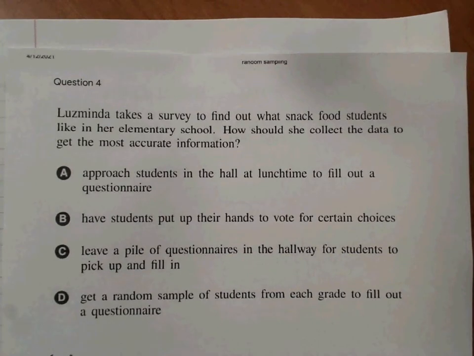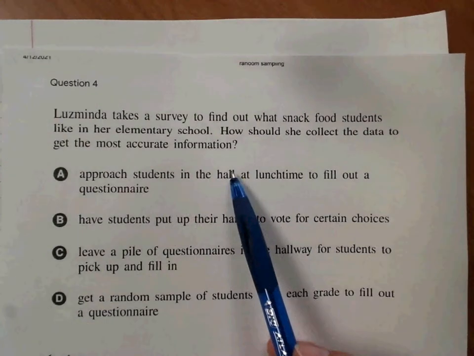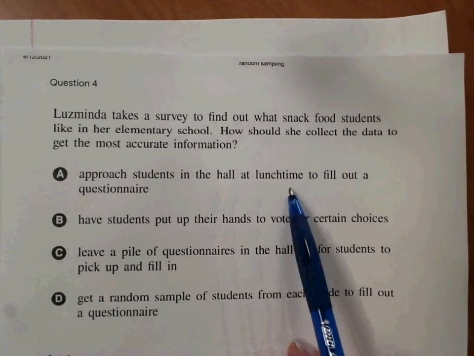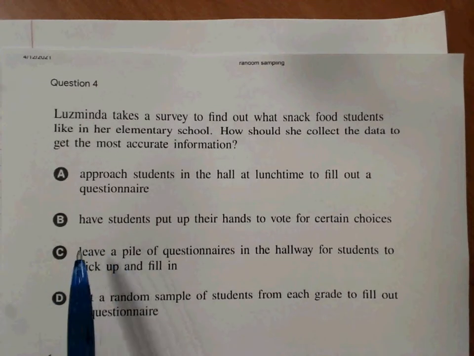It says that they take a survey to find out what snack food students like in her elementary school. How should she collect the data to get the most accurate information? Pause this video and see if you get the correct answer. Approach students in the hall at lunchtime to fill out the questionnaire. Well, she probably can only go in the hall at a certain time, and not everyone is going to walk to the cafeteria. We eat in the classroom currently.